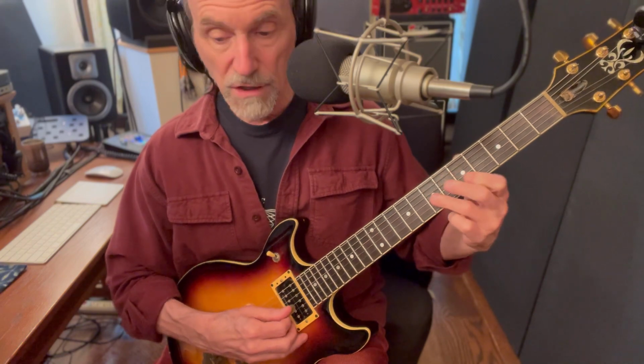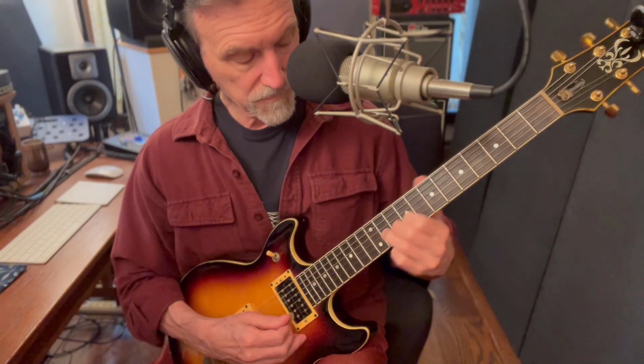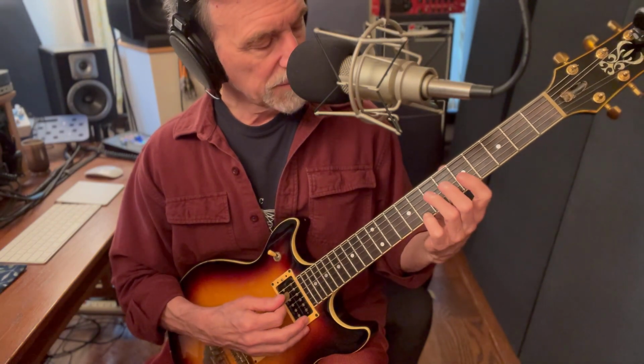and then for the E minor 7th chord, I'm taking this D note, sliding it up to F sharp, and then getting me into that B minor pentatonic. So one more time. So that's an interesting sound.